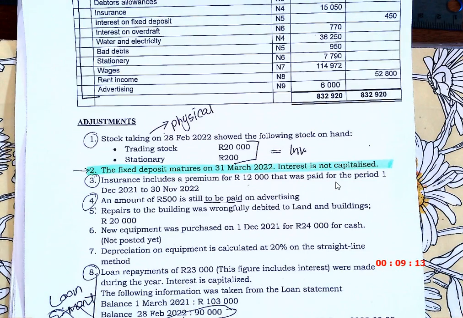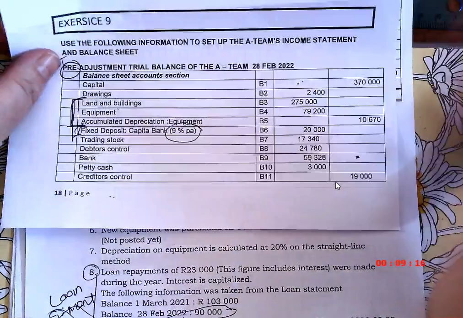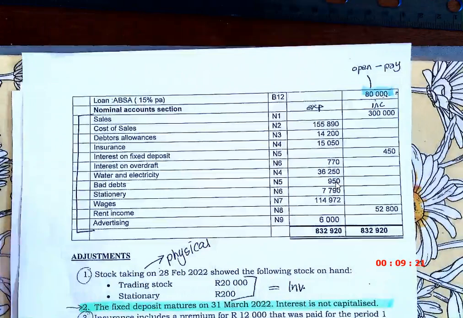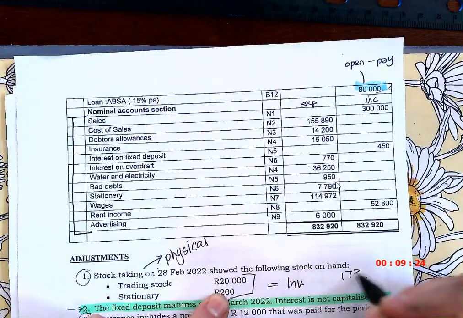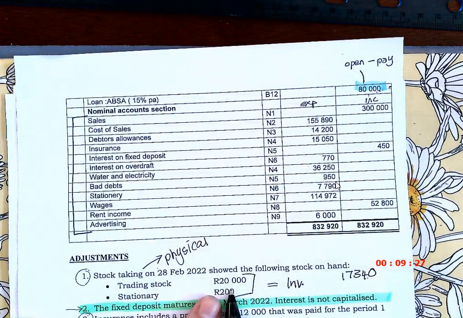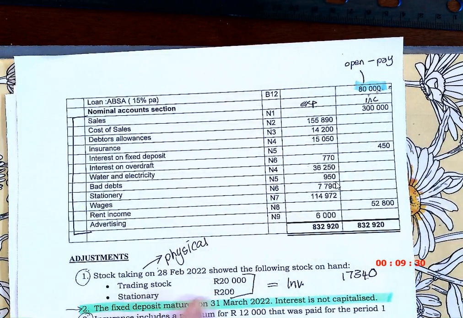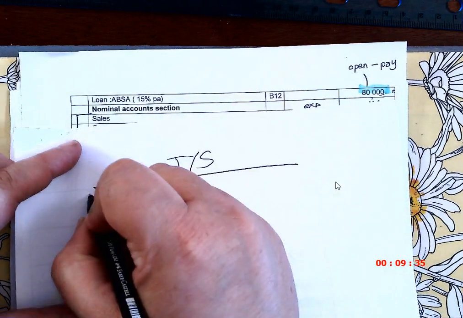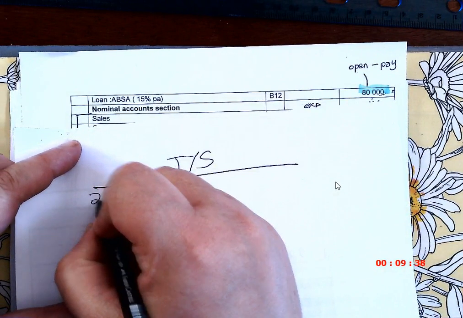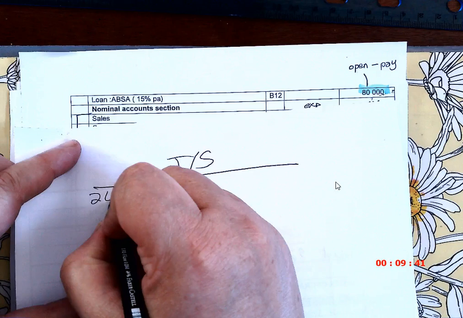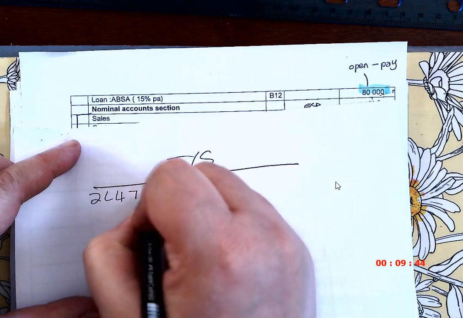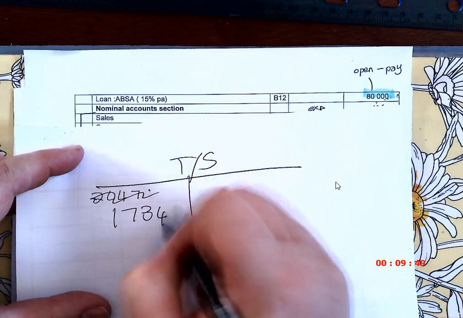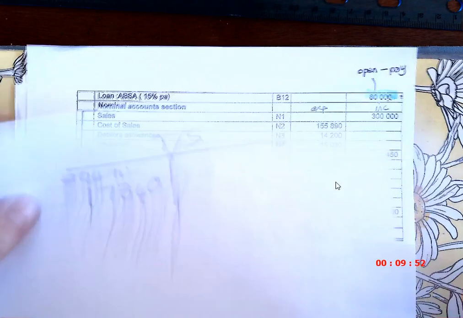Now when I go look, I see I've got trading stock 17,340, and here I've got 20,000. So I will draw a little T for trading stock. The one in the trial balance is 24... where is it? Now I lost it. There, 17,340. And the one in the adjustment is 20,000.